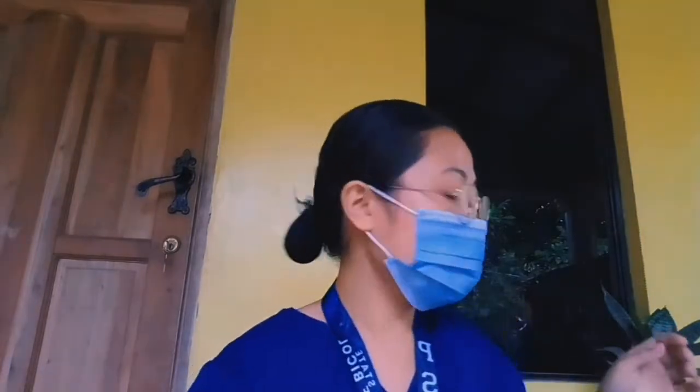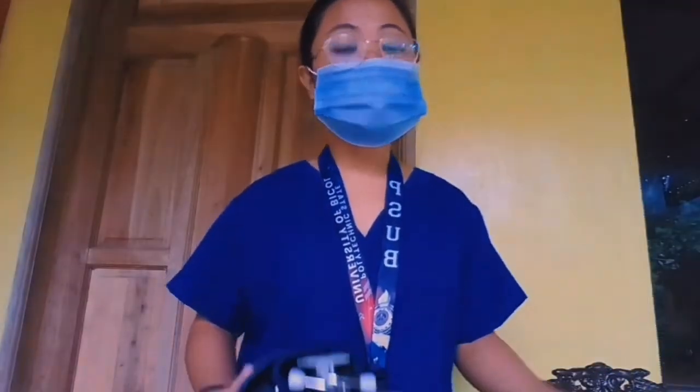So after preparing all of the medications, we are now ready to go to the patient. Before doing that, we're going to observe hand hygiene again. So remove the gloves. Then do the hand washing and sanitizing. And let's go to the patient. Next is to check the number. Check the room number against the MAR.